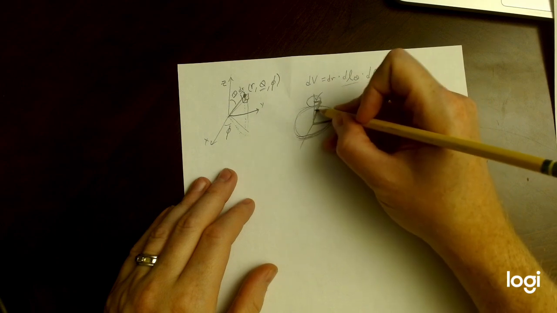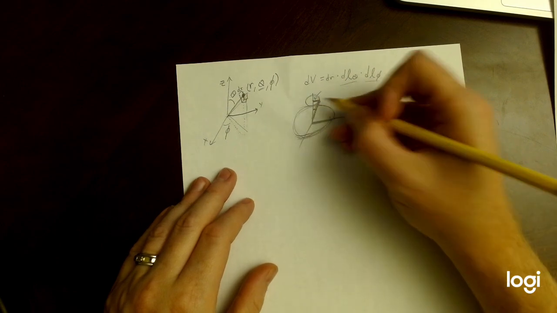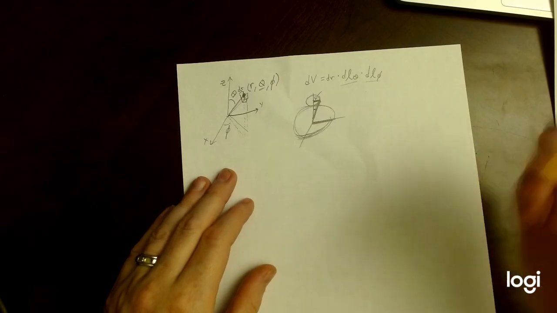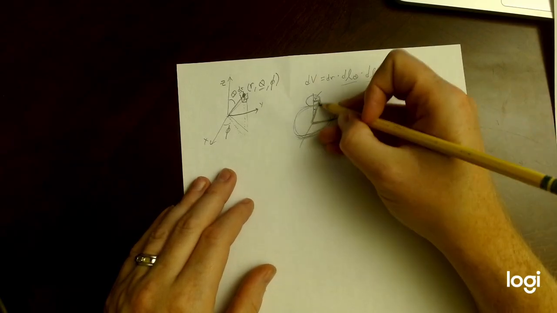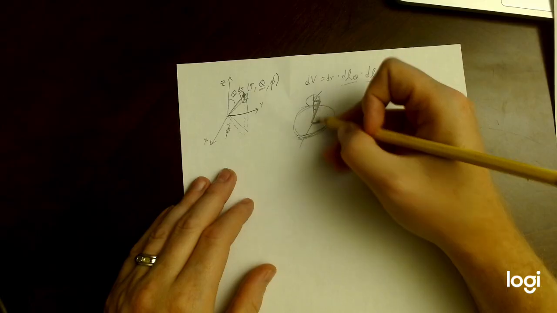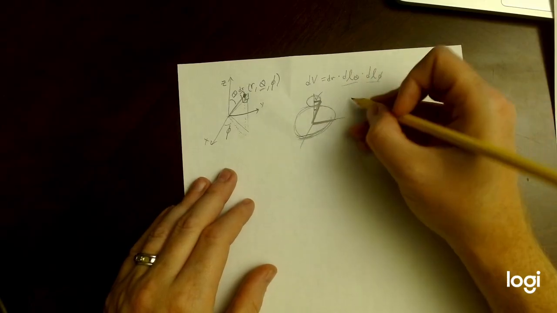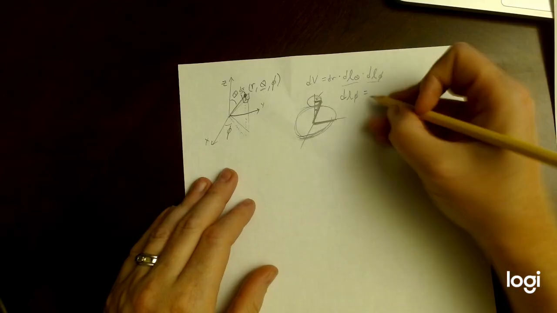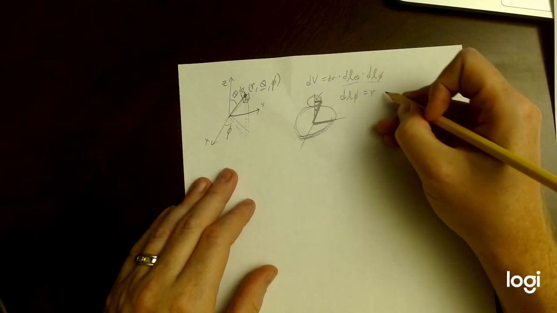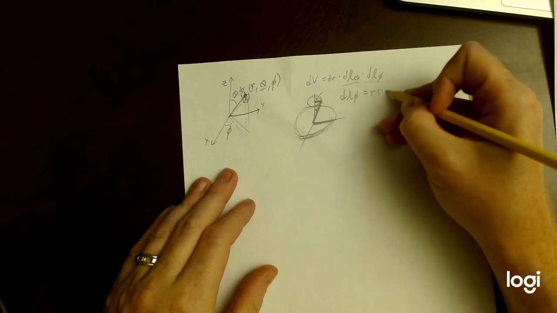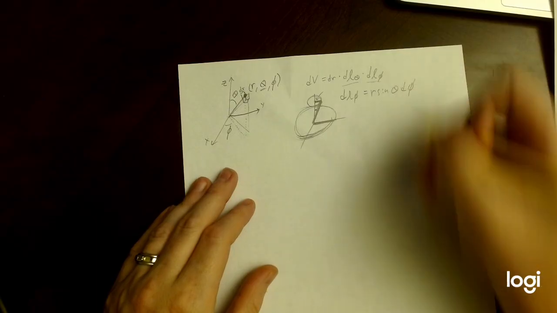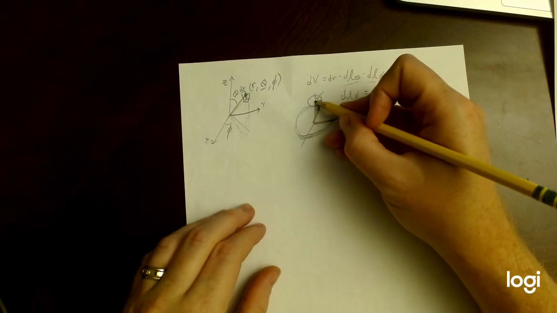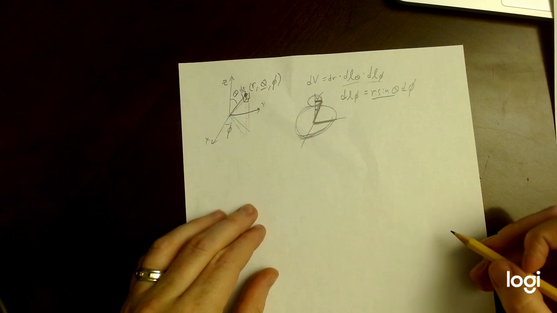If this is my theta, then the projected radius here would be sine theta times the actual r value, which here is on the hypotenuse of that triangle. So that means my dl phi is not just r d phi, but it's r sine theta d phi, because this r sine theta is the radius of this circle here.